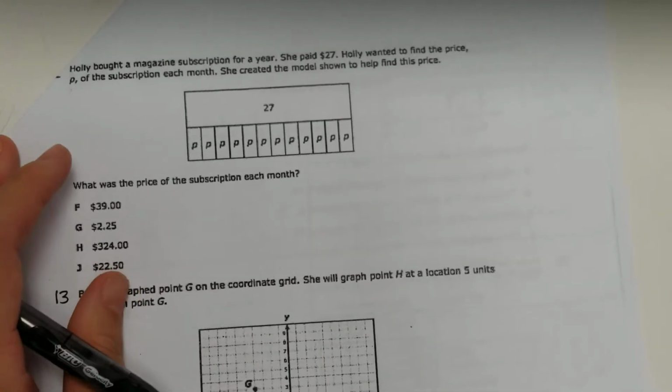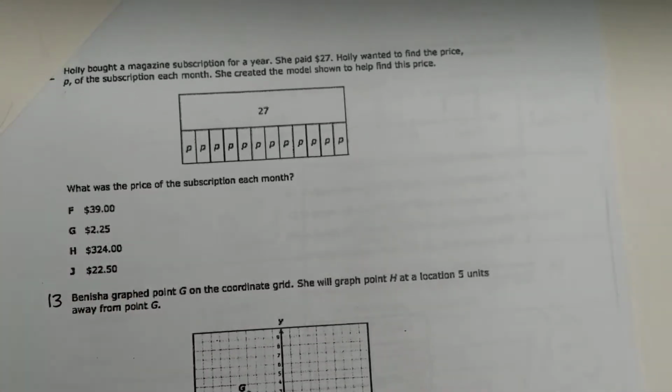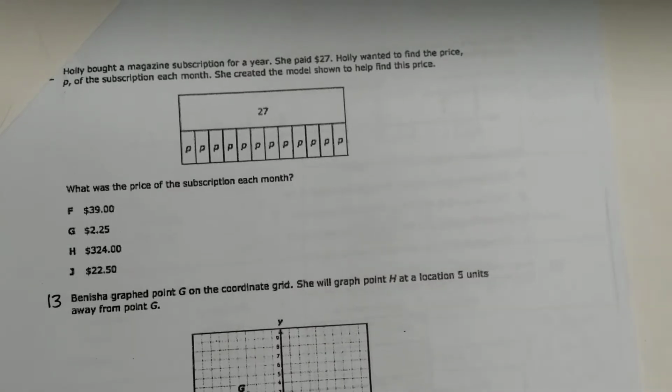And so now we have this problem. It says Holly bought a magazine subscription for a year. And then as you can see, there's a model. And we're trying to figure out what the price of the subscription is for each month.